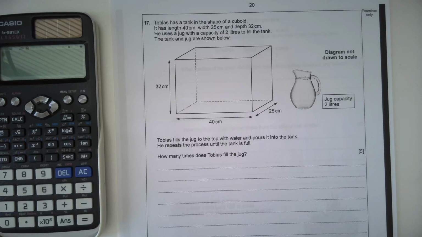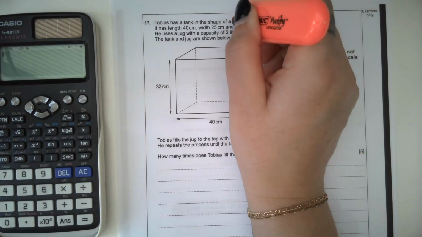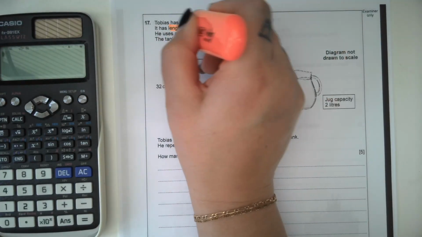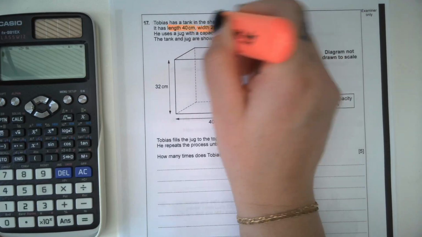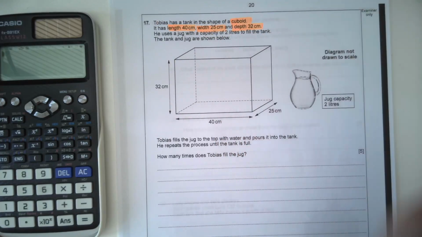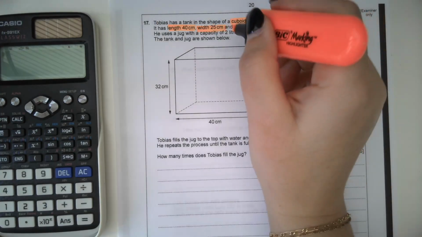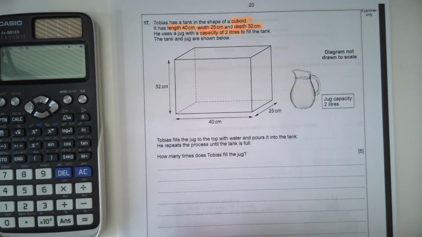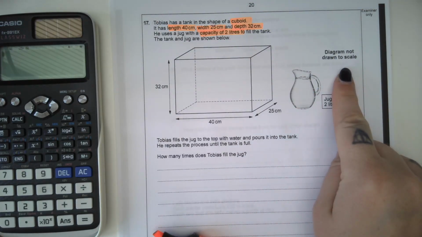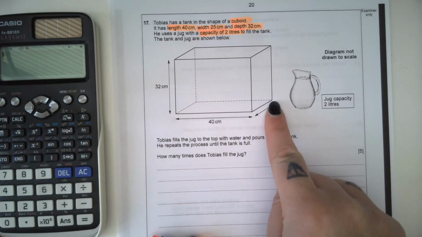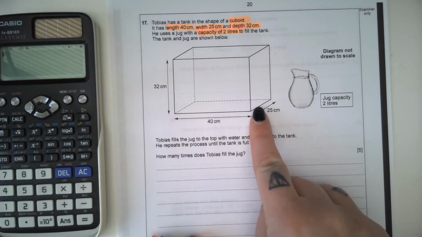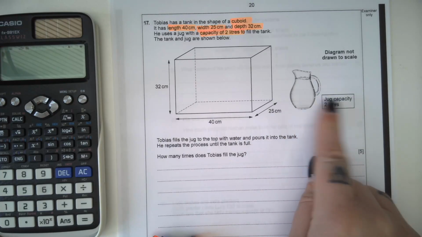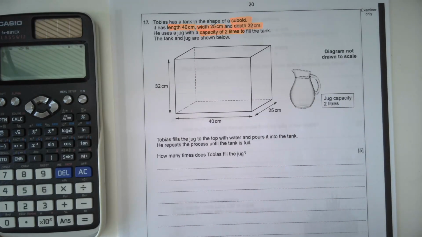Question 17. Tobias has a tank in the shape of a cuboid. It has length 40 centimetres, width 25 centimetres and depth 32 centimetres. He uses a jug with a capacity of 2 litres to fill the tank. The tank and the jug are shown below. So diagrams aren't drawn to scale, so we can't measure anything directly from them. We've got our dimensions of our tank, which is the shape of a cuboid, and then our jug that has a capacity of 2 litres.